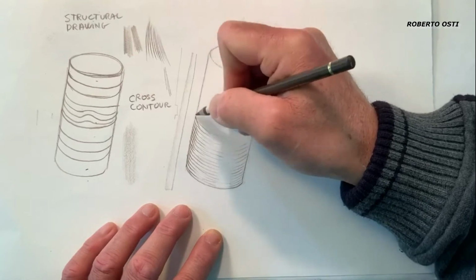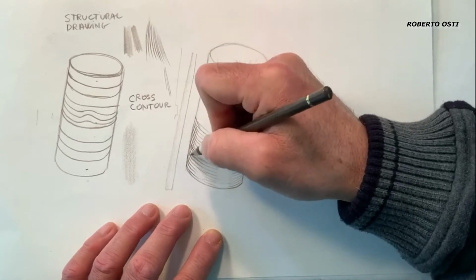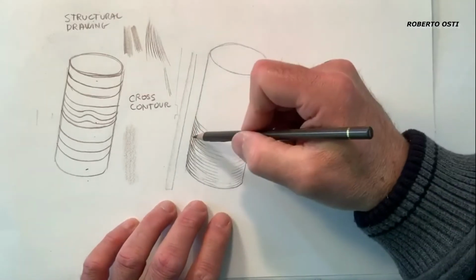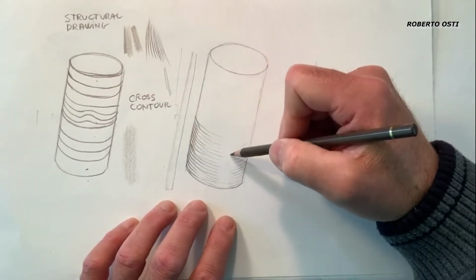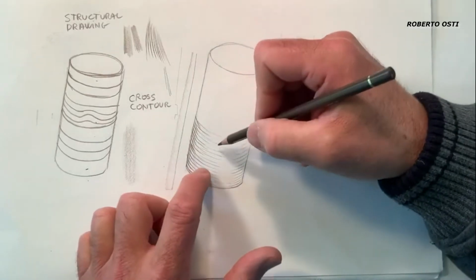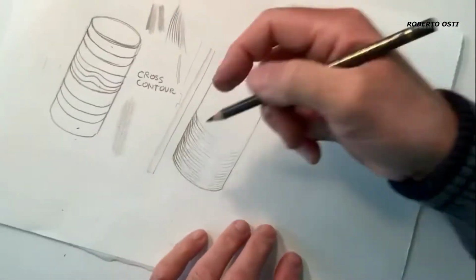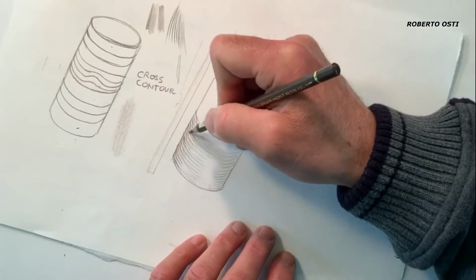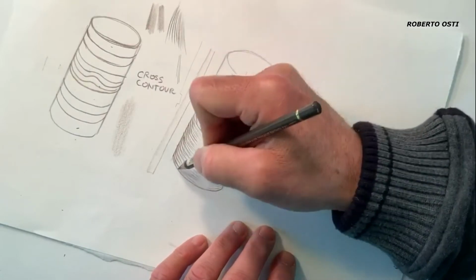Make sense? So at the same time, I described the turning of the form and also achieved 1, 2, 3, 4 values. See that? Because this is darker, medium, light, brightest, and then back again. And I can keep going, if you really want to push this idea of the tonal development, more and more, right?